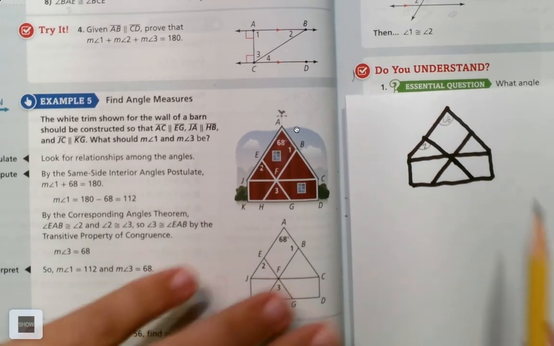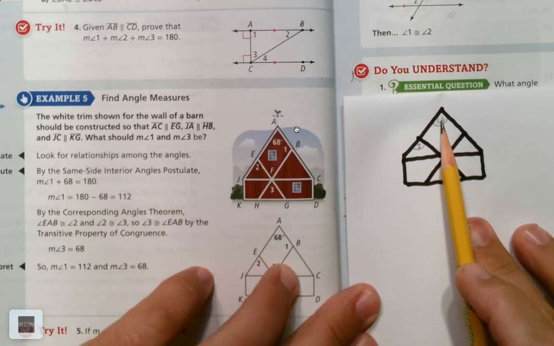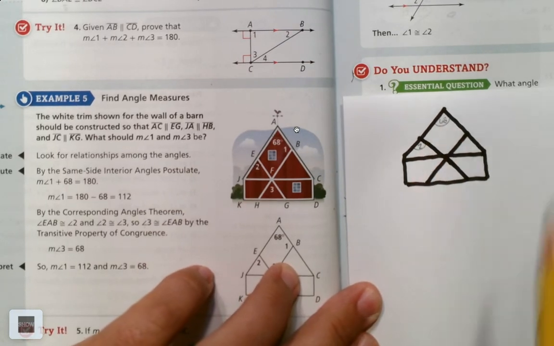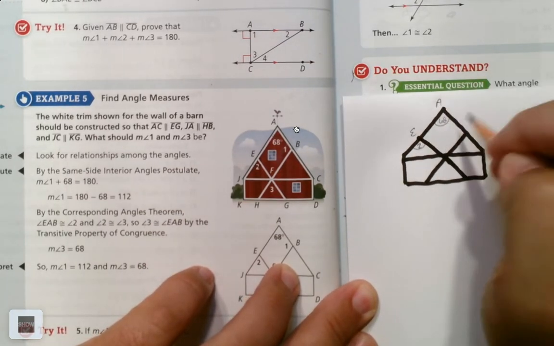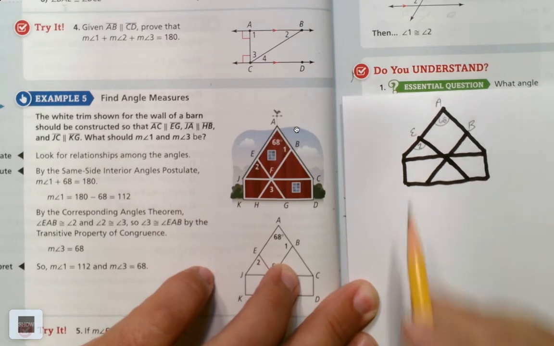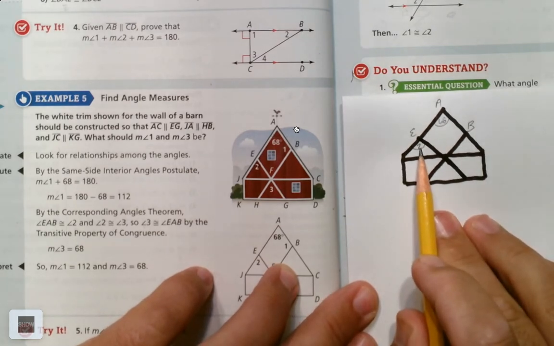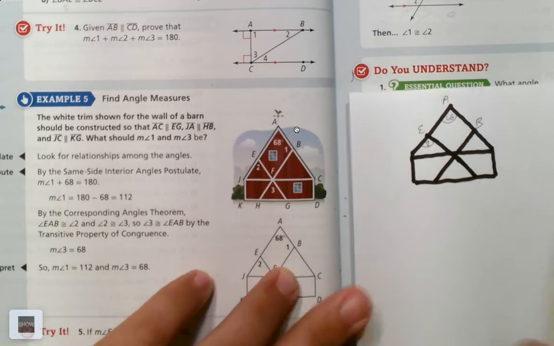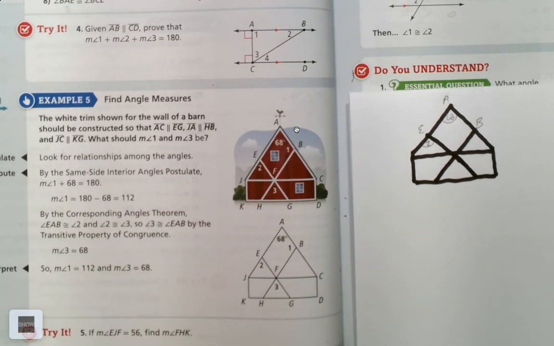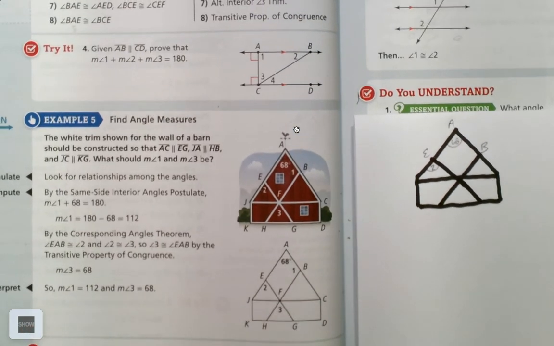Okay, so here's the picture of the barn. There's 68 degrees at that angle, EAB. So this is E, this is A, this is B, and then this is angle 2. They're saying that that's equivalent. So watch this. If I extend these lines a little bit, you're going to see the same picture that you're seeing right above my crappy sketch.